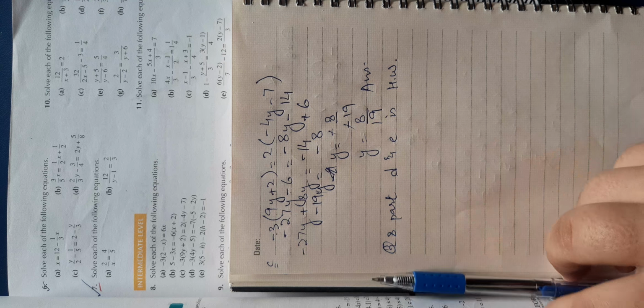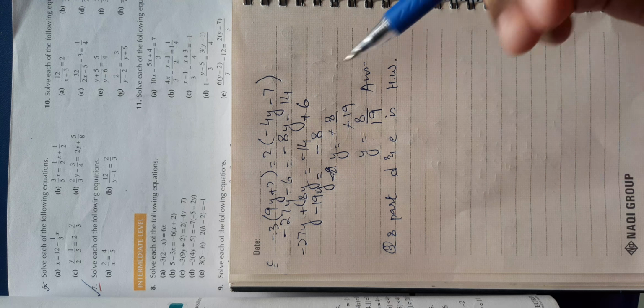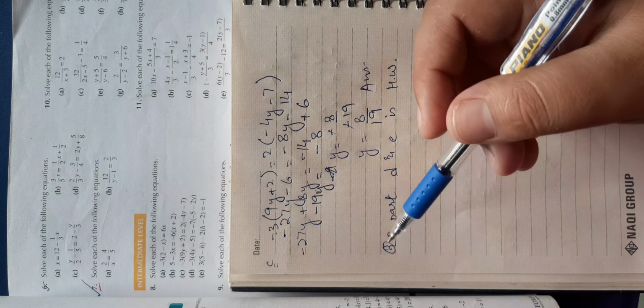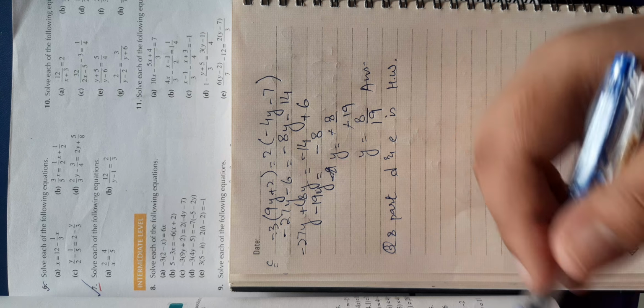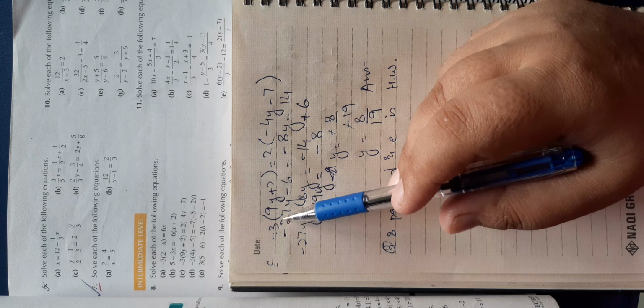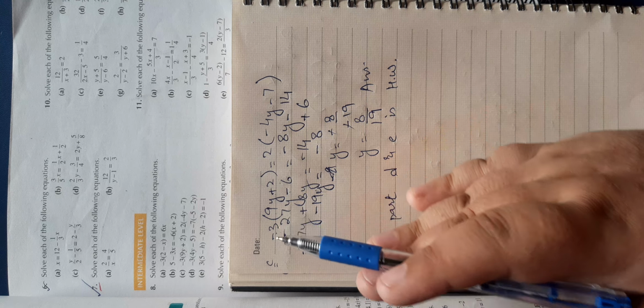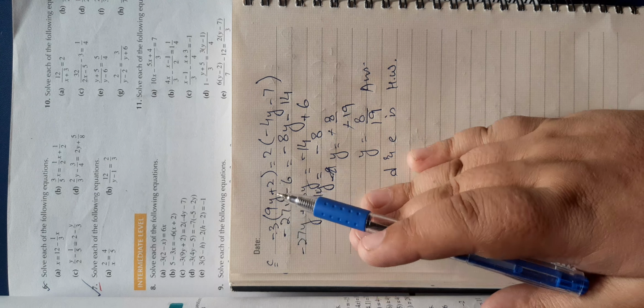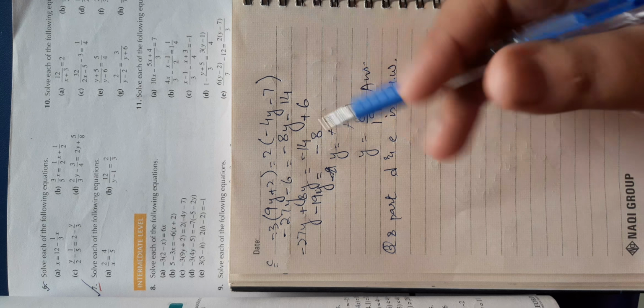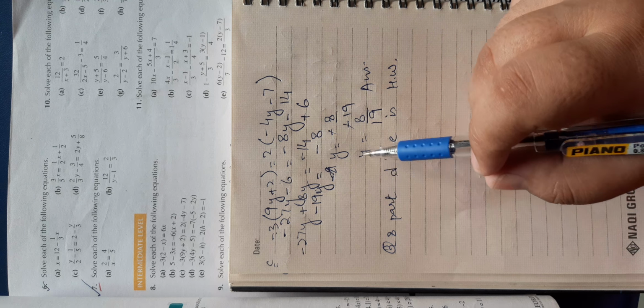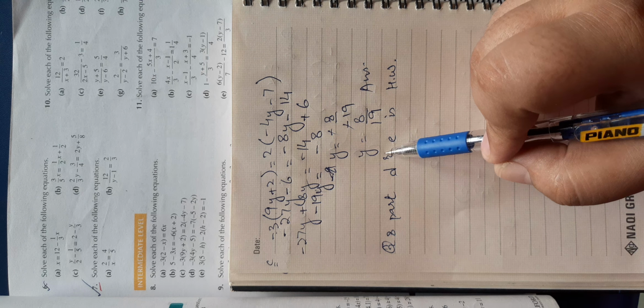Hope you understand all the steps. Again, there is a repetition. What we have done in the previous question is the same. Simply we have to find the product, then move the variables to one side of equality and the constants to the other side, and then we solve them and get the value of that variable.